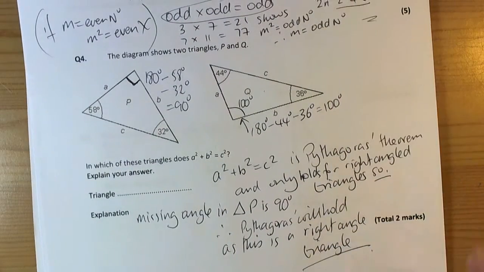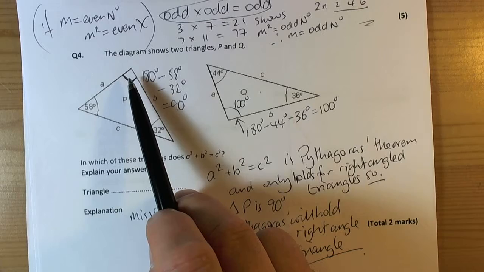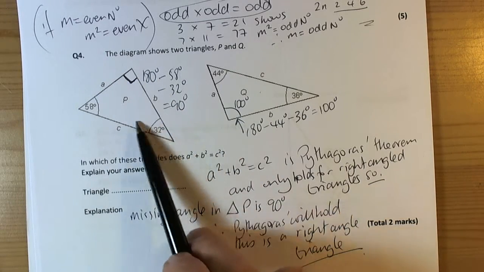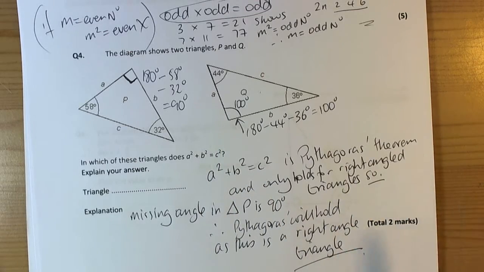So basically that's what that question's about. It's about proving that the angle is 90 degrees in one of the triangles, therefore you've got a right-angled triangle, and therefore Pythagoras will hold.